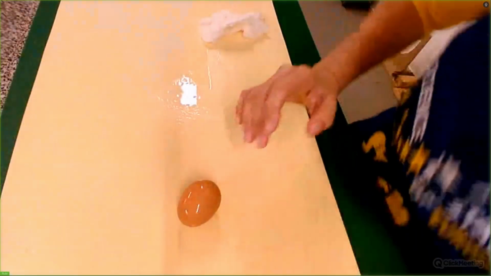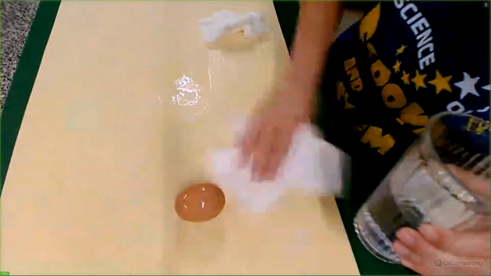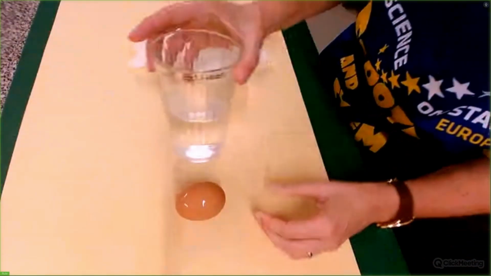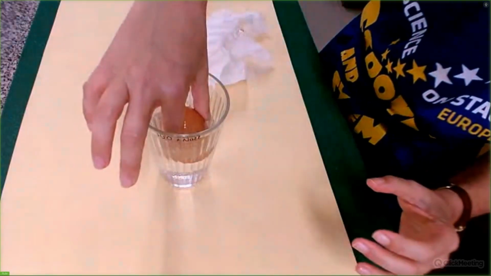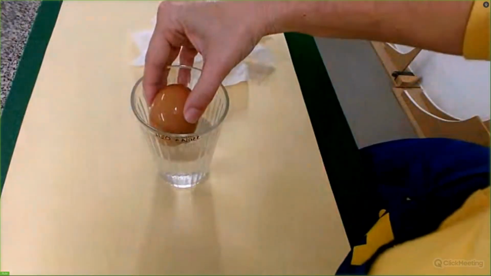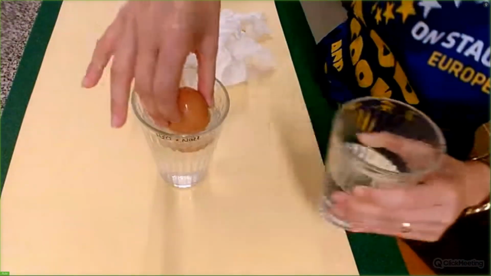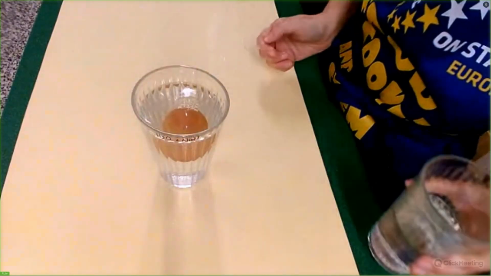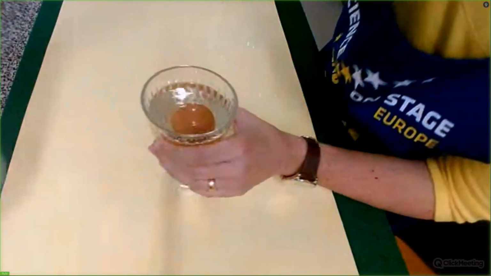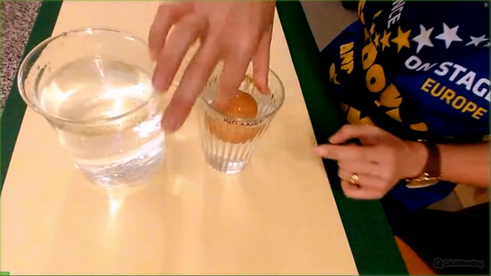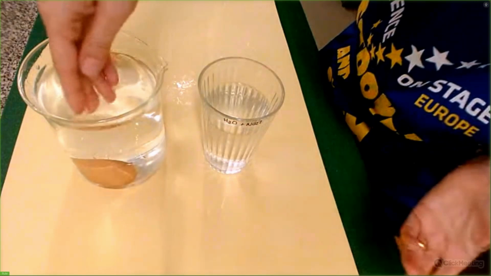But I have here also, obrigada, Isabel, thank you. Just clean a little bit. And I have here also water. And this time, let me just put more. Okay. And this time, the same egg floats. So I will do it again. Floats here and sinks in here. But it's a fresh egg.